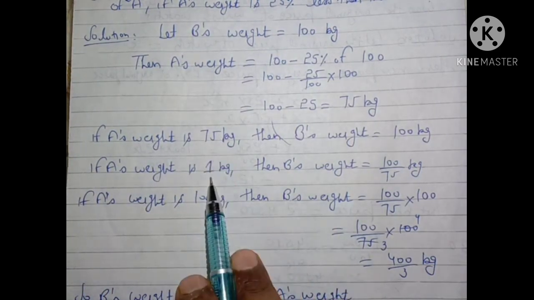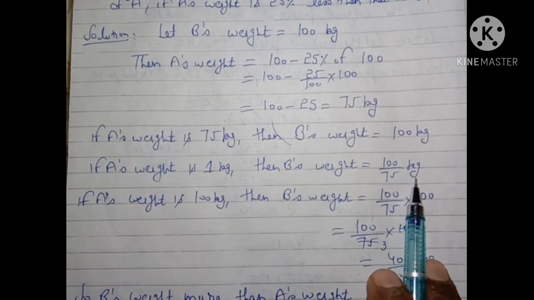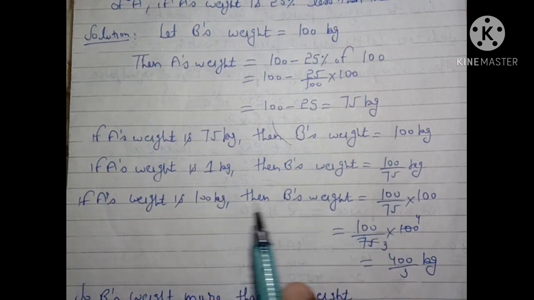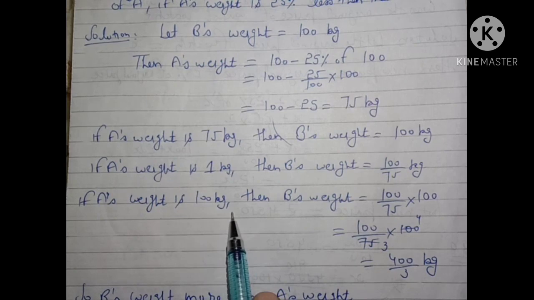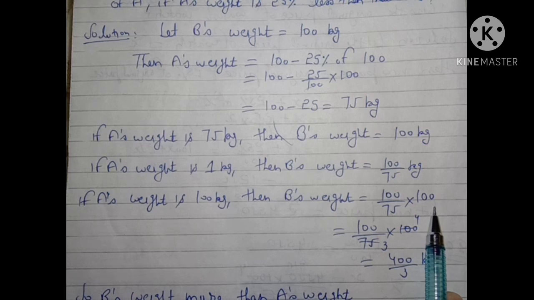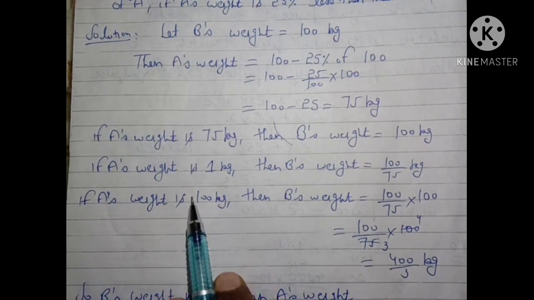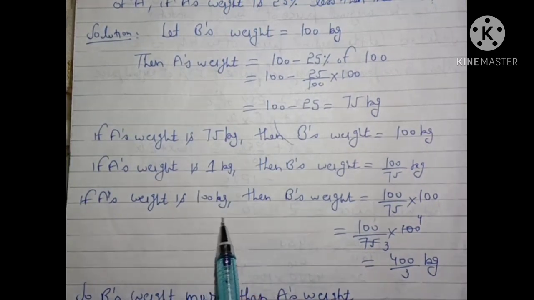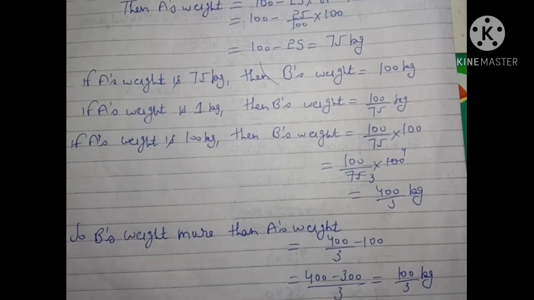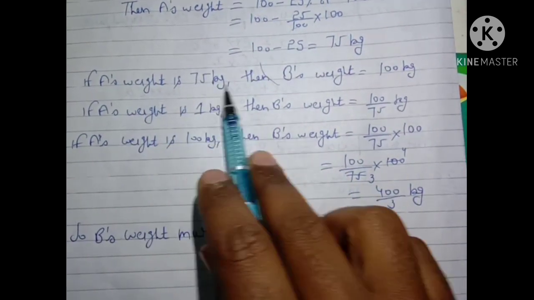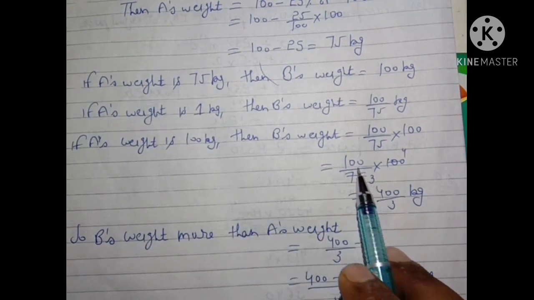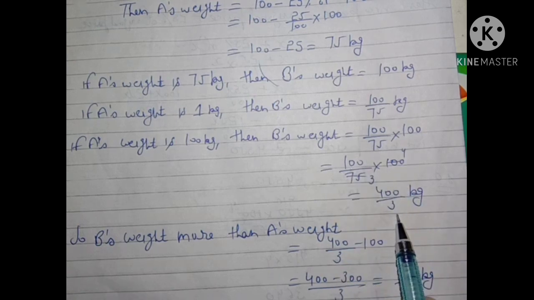By solving these steps, we can write this. If A's weight is 1 kg, that time B's weight is 100 over 75 kg. So if A's weight is 100 kg, now we have to multiply this value by 100. So if A's weight is 100 kg, that time B's weight is equal to 100 over 75 into 100. In this way we can convert A's value of 75 kg to 100 kg. That time B's value will be equal to 400 over 3 kg. Means if A's value was 75 kg, B's value was 100 kg, and now if A's weight is 100 kg, B's weight, after solving, becomes 400 over 3 kg.